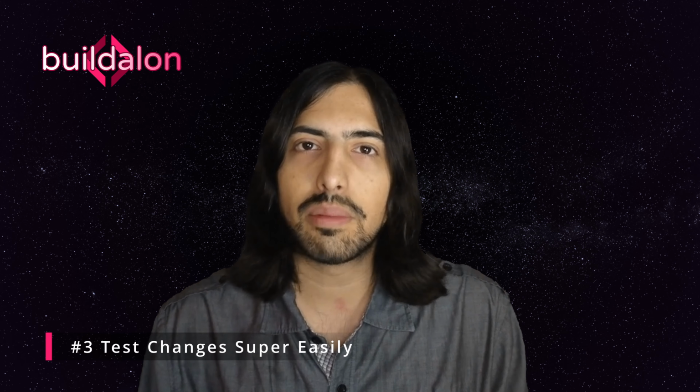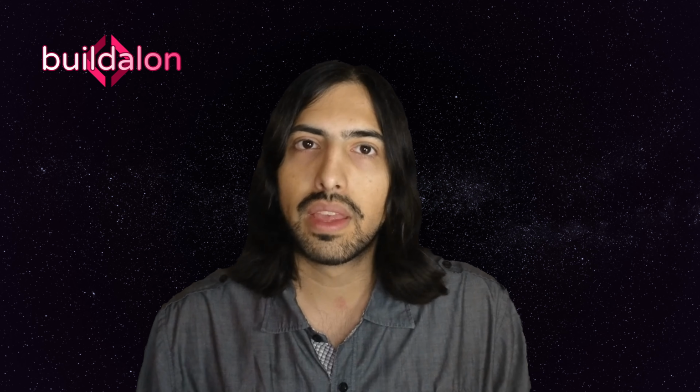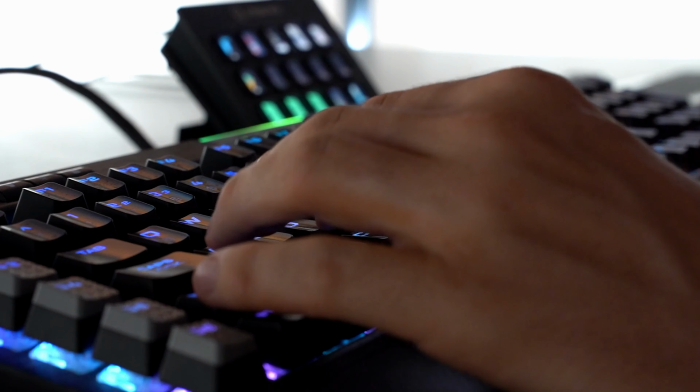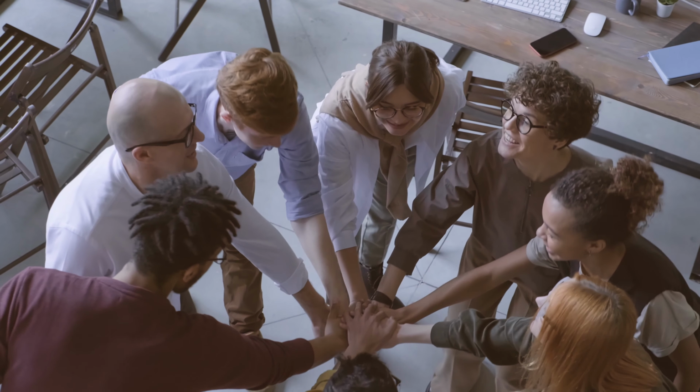Number 3, test your changes super easily. A key indicator that a project is on track is that it's always in a playable state. That means that at any point, anyone on the team can grab the latest build with all the latest changes and test it out. Yes, that means everyone, including the people that are not working in Unity all day. Project managers, designers, artists, and testers.